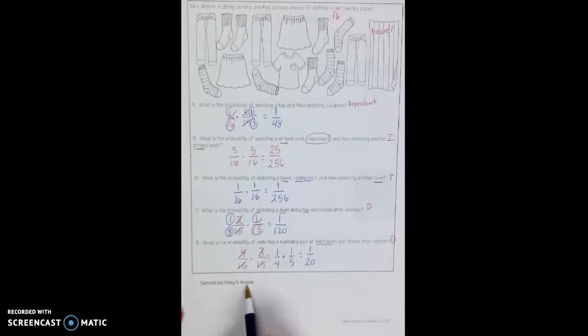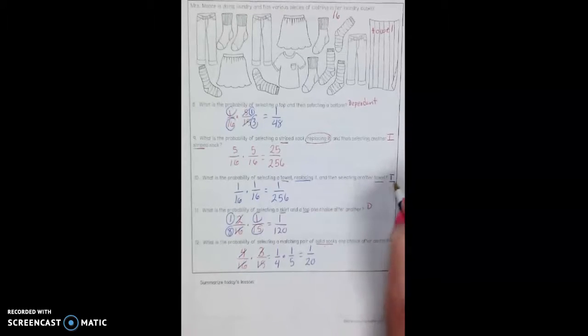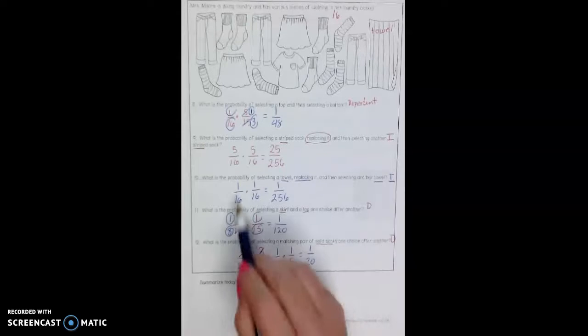To summarize today's lesson, if it is a dependent event, your totals change. That means your denominators. If it's independent, the denominators stay the same.